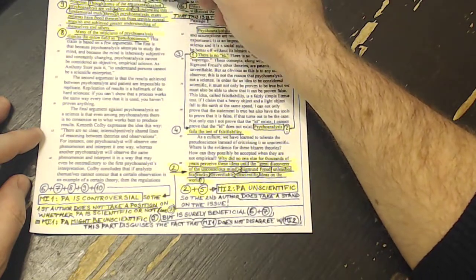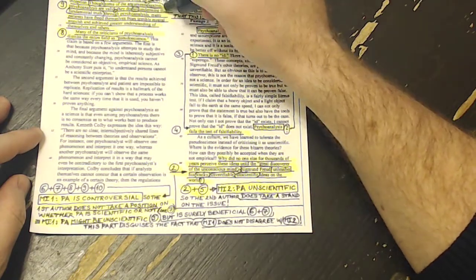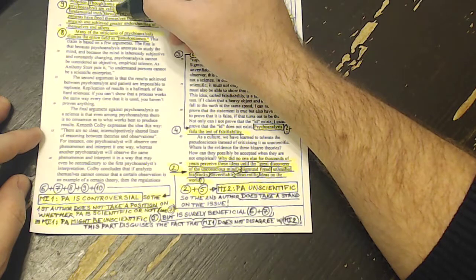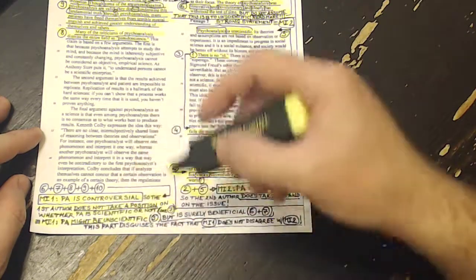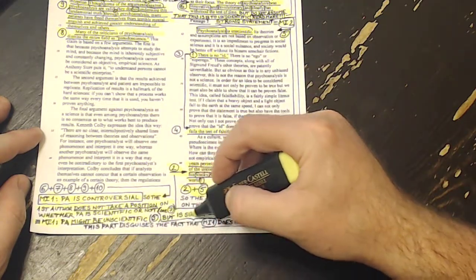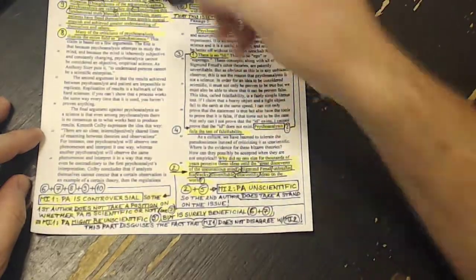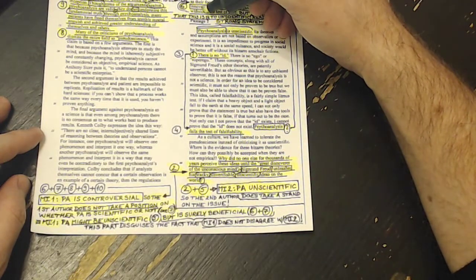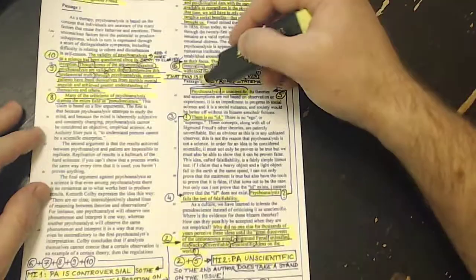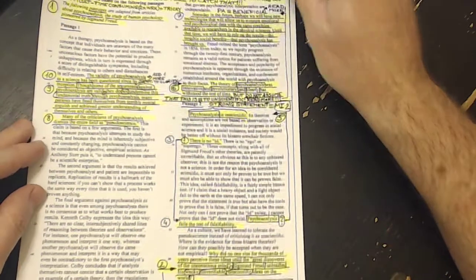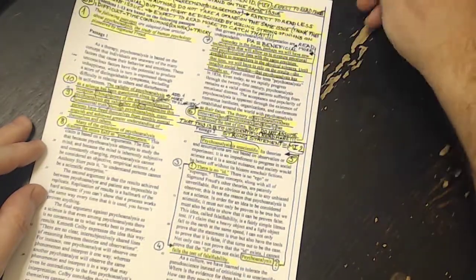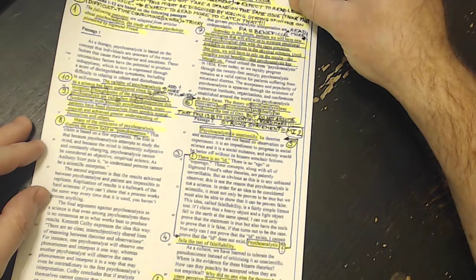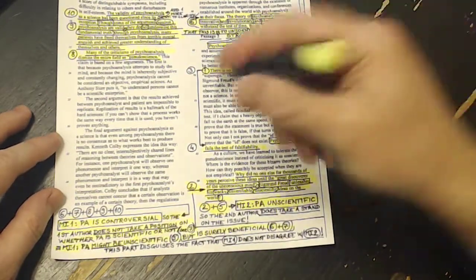So it says, though some of the arguments against psychoanalysis are valid, so that's that. And then, but it is surely beneficial based on sentences 6 and 7. Based on those sentences, it's surely beneficial, okay?